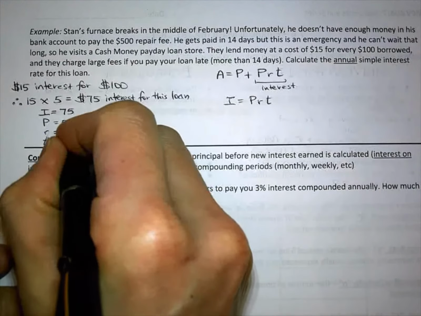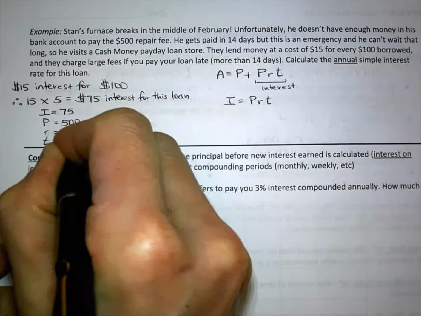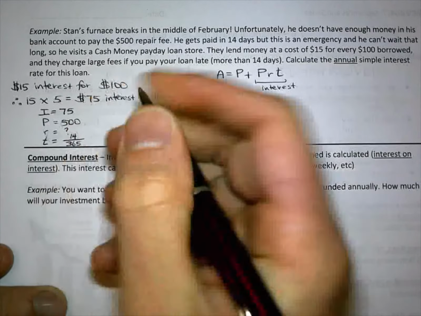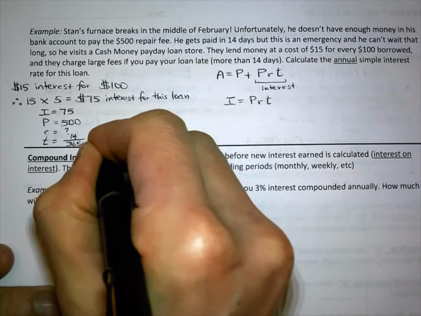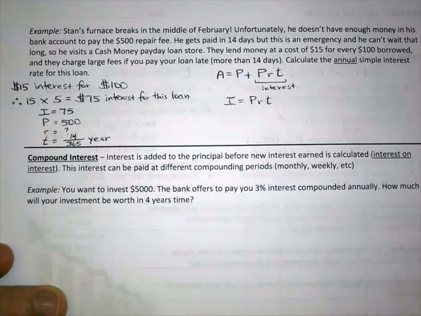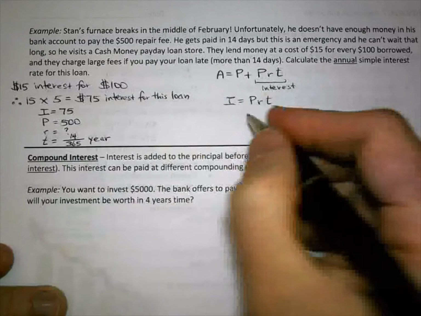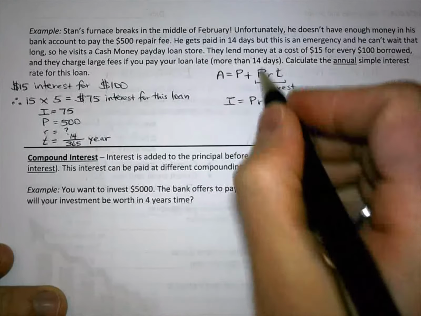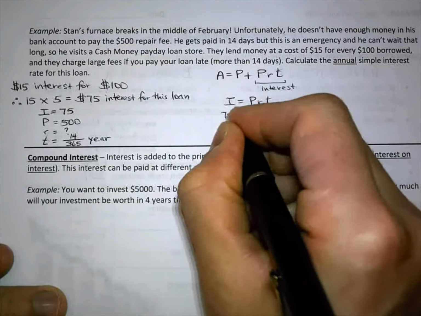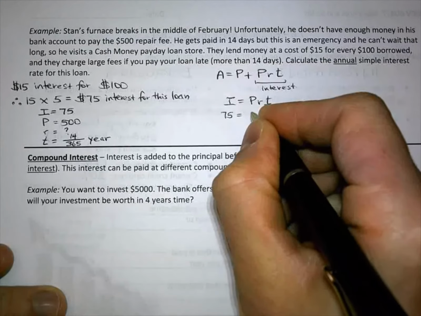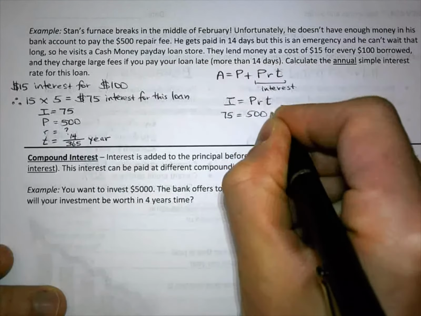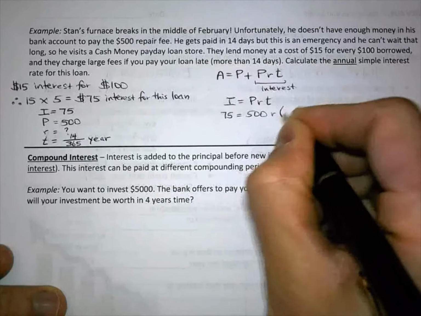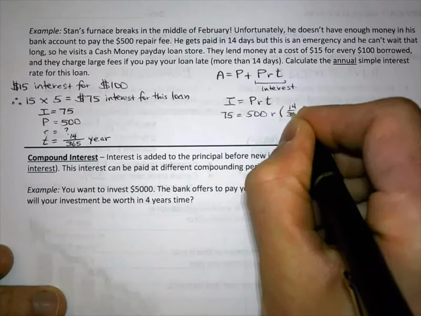So it's 14 days out of 365, right? It's a fraction of a year. It's not even a full year. It's not even half a year. It's a very small amount of a year. So let me sub that in. Again, I'm just trying to figure out the rate. So I have $75 for interest. That is 500 times the rate times 14 over 365.